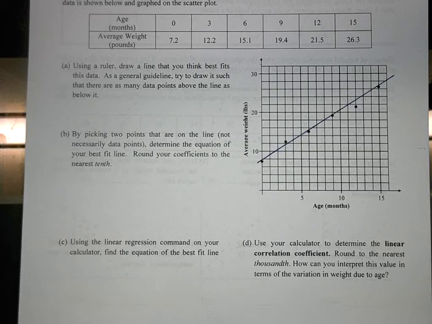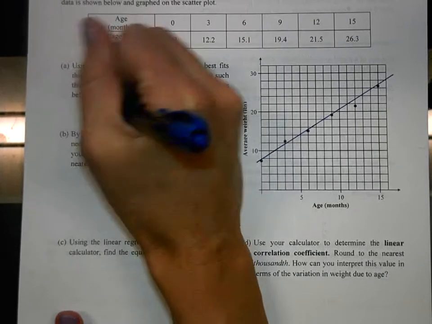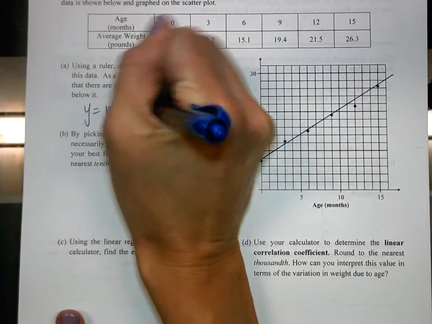Yes. Now, we're going to actually see how to do this in the calculator later, but we're going to talk about it first. Now, we're talking about linear lines. What is our equation for lines? Y equals mx plus b. Very good. Okay. Y equals mx plus b.